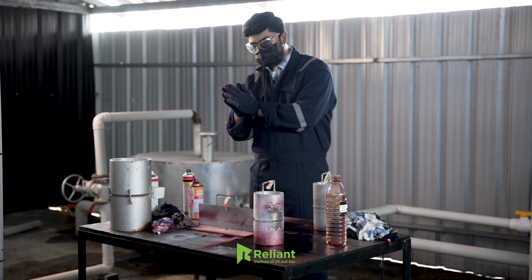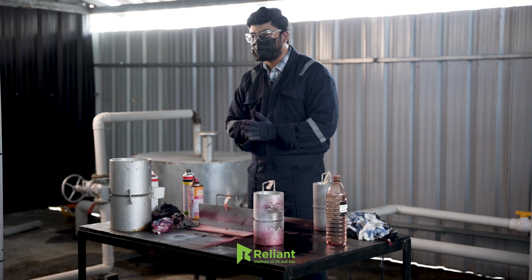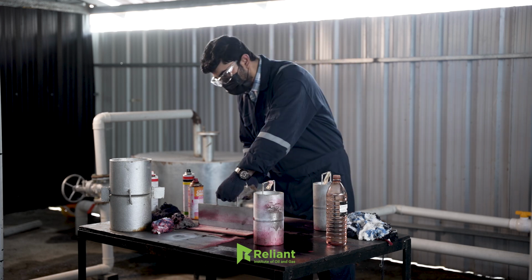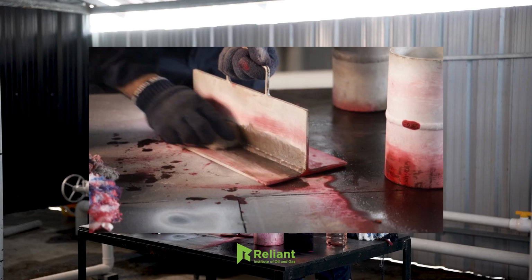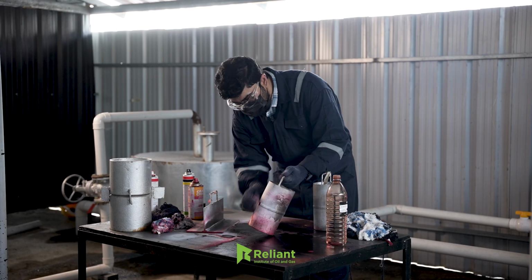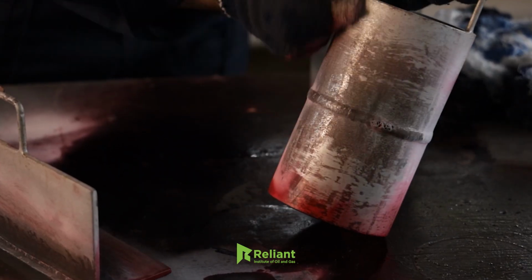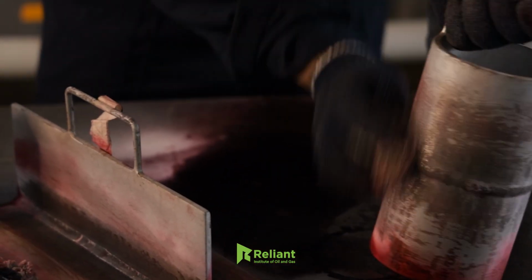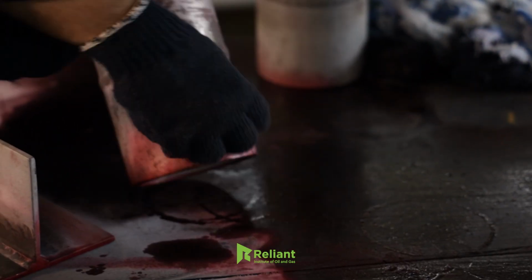After the inspection is complete, we have to do the post cleaning. That is what I am going to do now. Do not forget to do the post cleaning. I am removing all the developer and all chemicals.